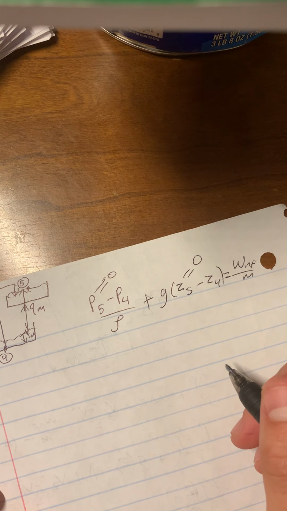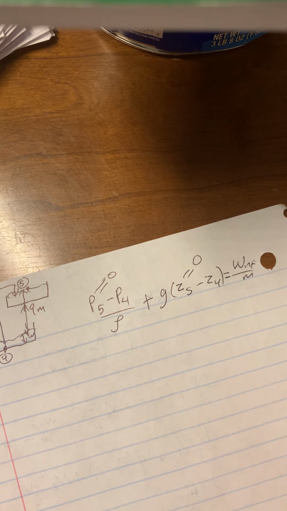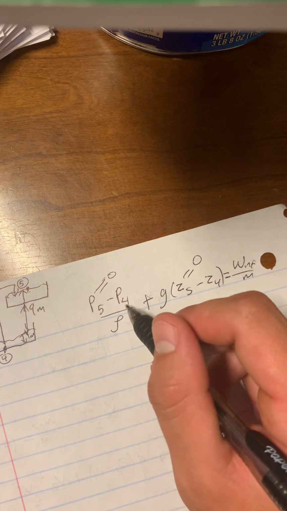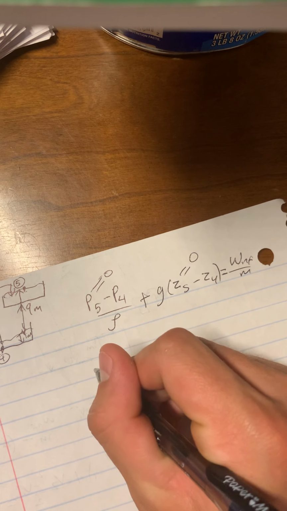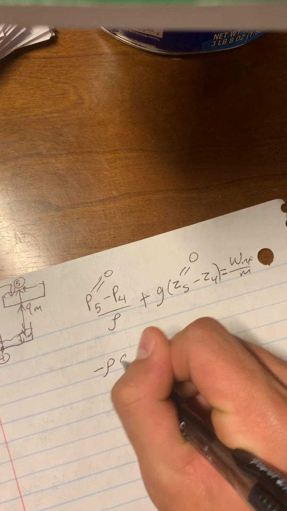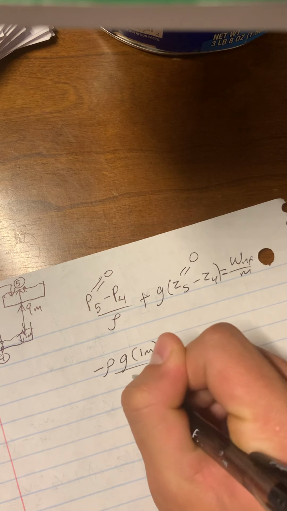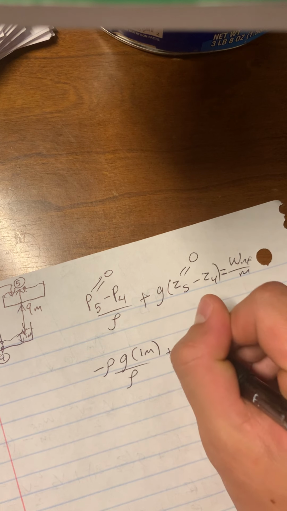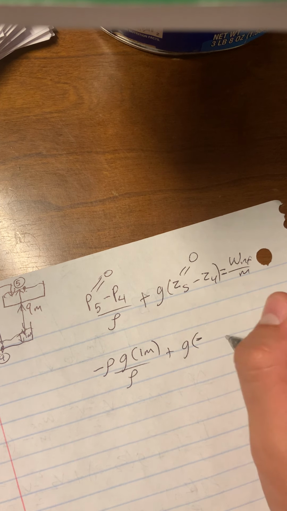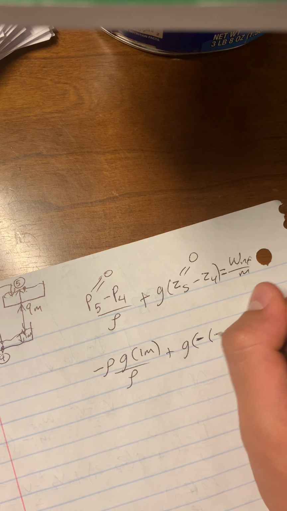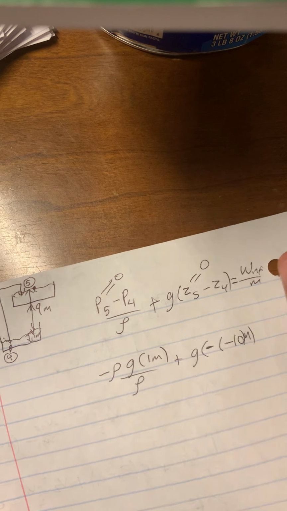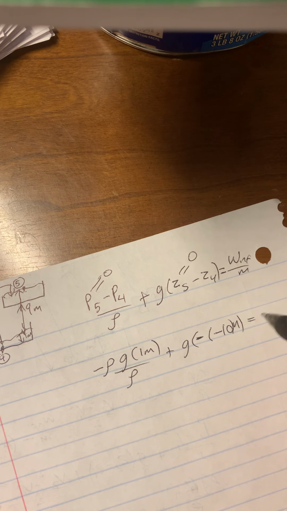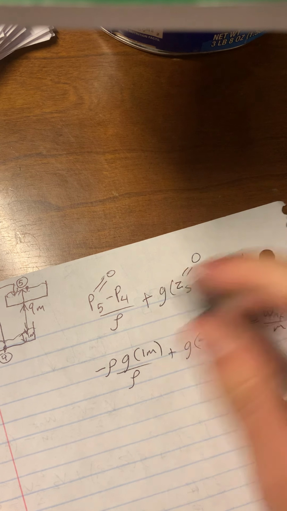So in order to solve this equation, we're going to expand our pressure 4, and that's in the negative, so you have to be careful of that. So it's a negative rho g h, 1 meter, over our density, plus our g times, now here's the tricky part, it's negative, and we know it's minus 10 meters up, so that's going to turn into a positive 10, and that's going to be equal to our non-flow work per mass.